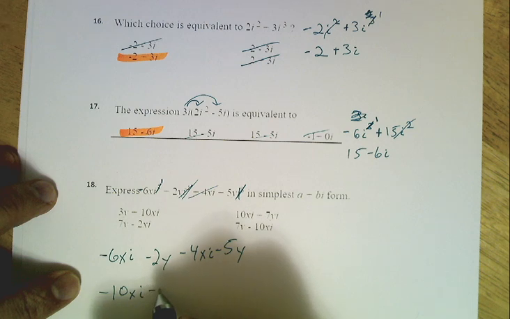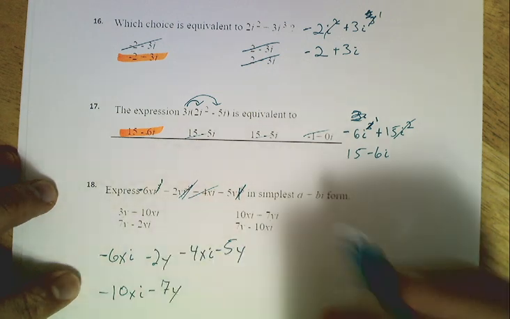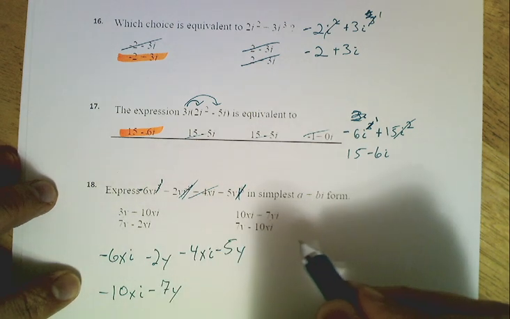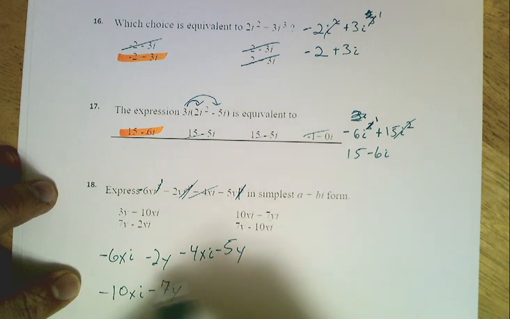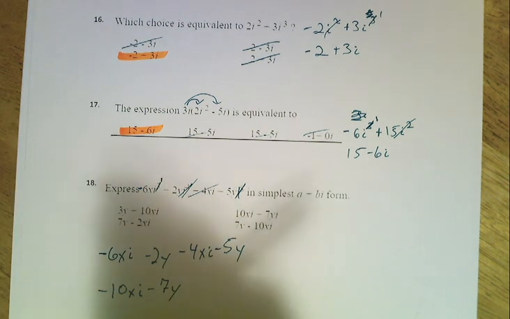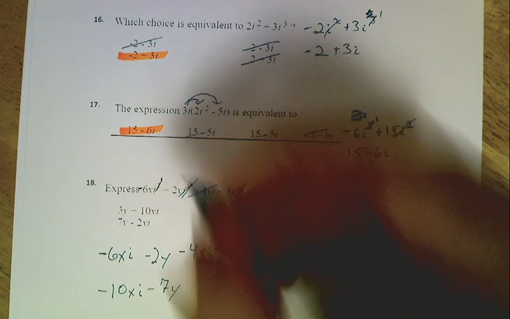Yep. No, not negative 9, sorry. Negative 7y. So negative 7y is not an answer. Did I make a mistake somewhere here? That's 5y. Or is it just faded? It is faded. That's annoying.